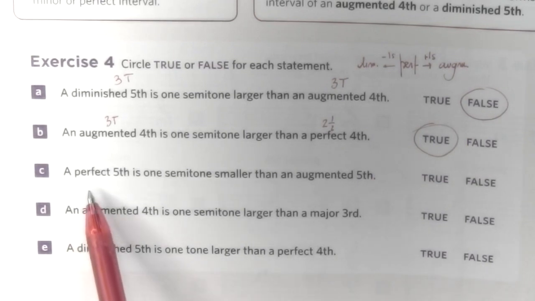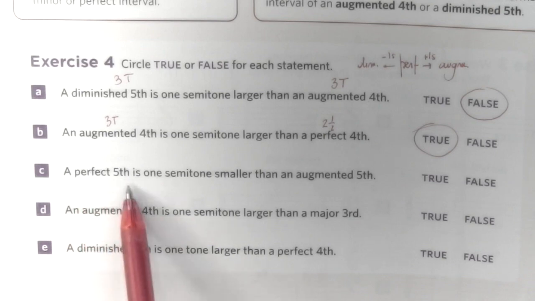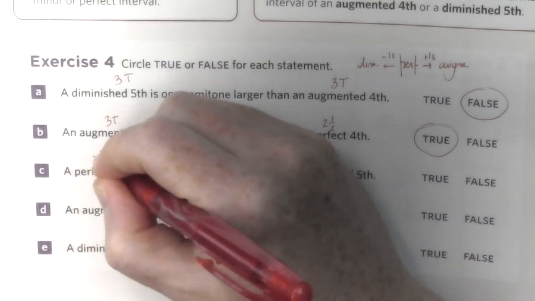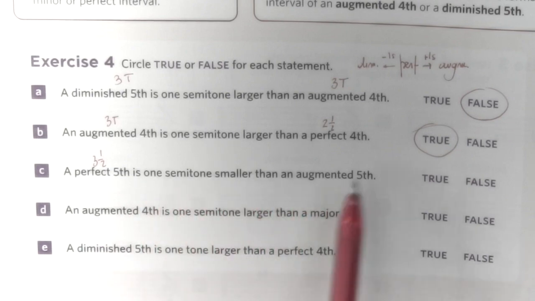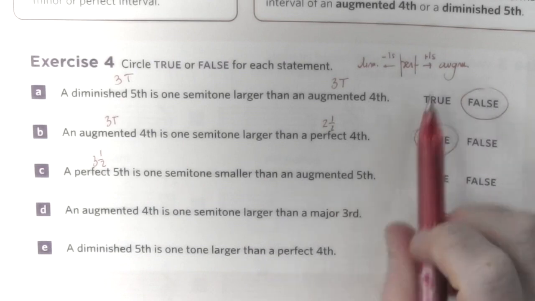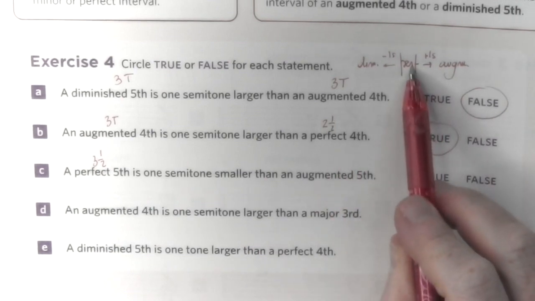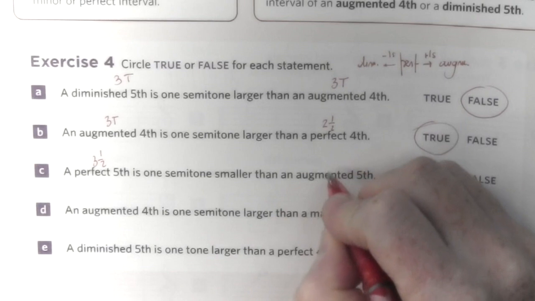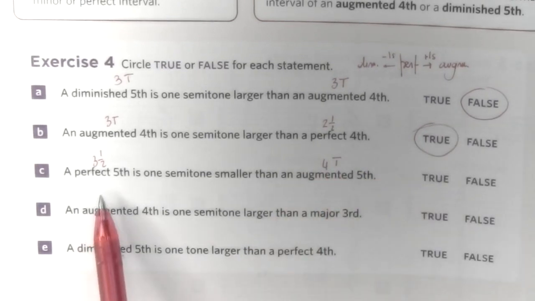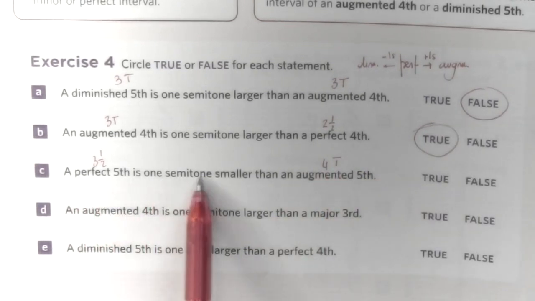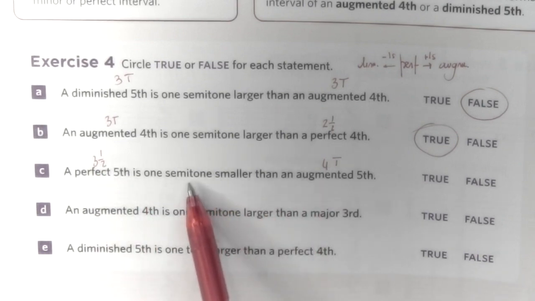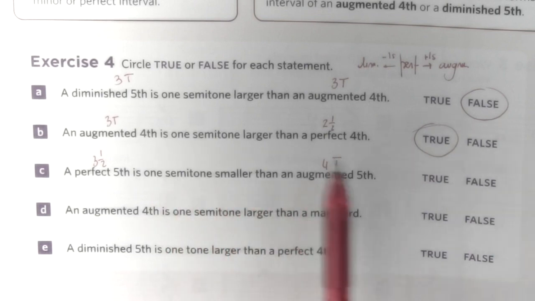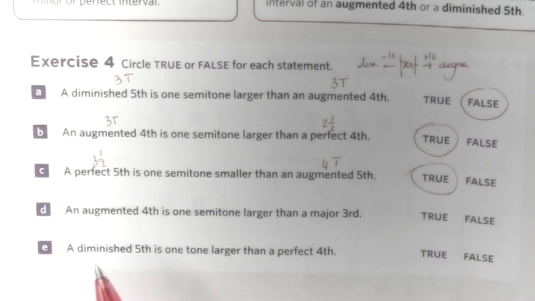A perfect fifth, so 3 tones and a half, is 1 semitone smaller than the augmented fifth. The augmented fifth is 3 tones and a half plus 1 semitone, so it's 4 tones. Now a perfect fifth is 1 semitone smaller than 4 tones. 3 and a half is 1 semitone smaller than 4 tones. Yes, true.